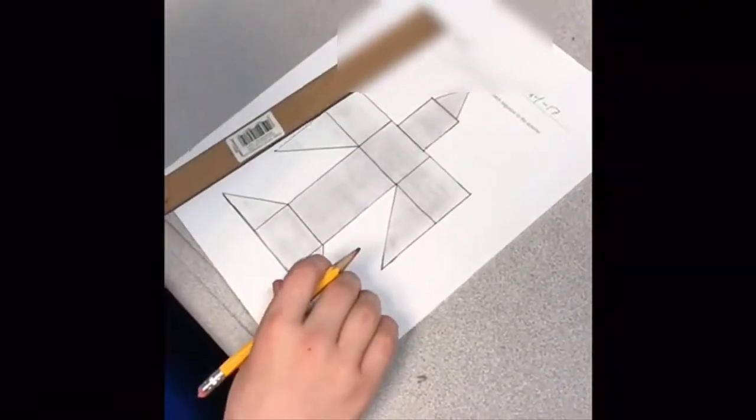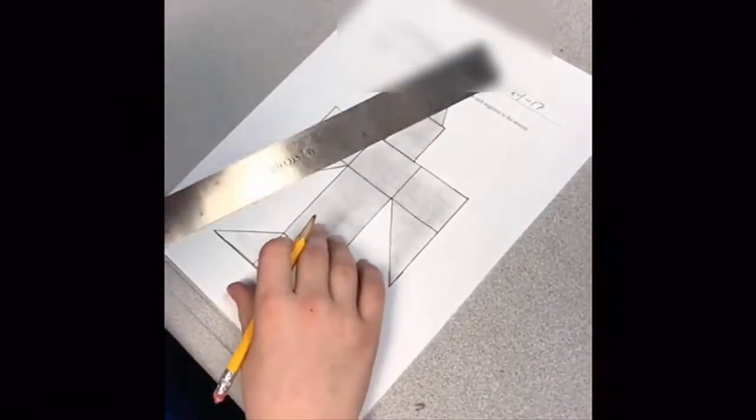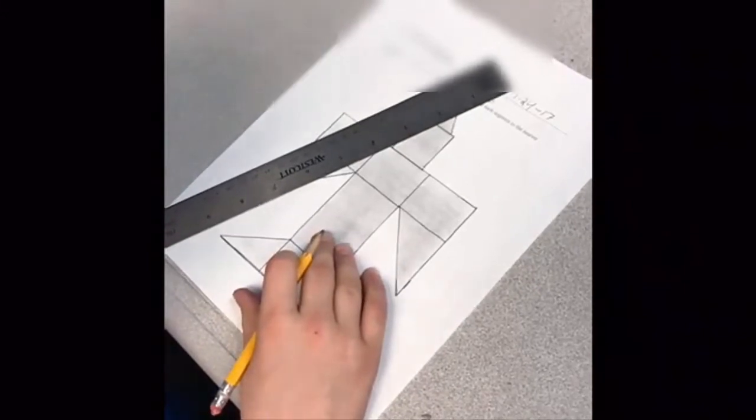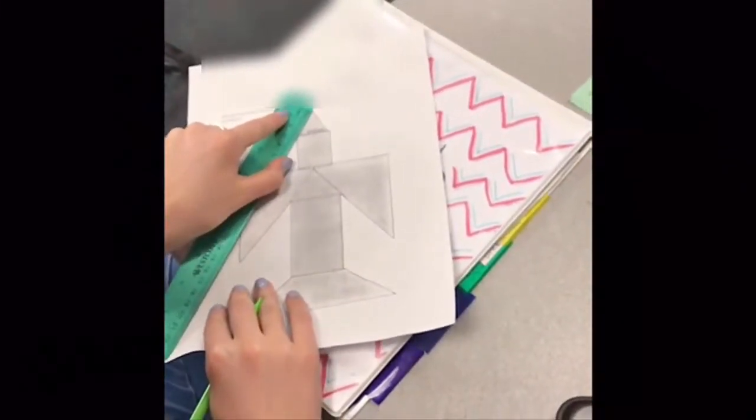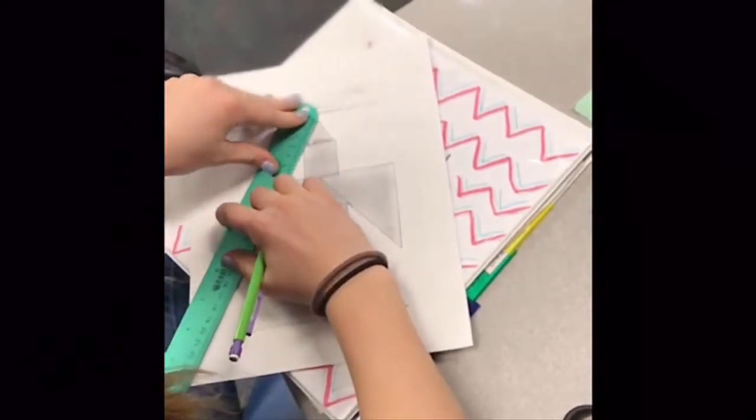If your 7th grade students completed this task in 6th grade, you could easily modify this task by creating a different shape and having students measure and calculate the area of the shape that you create.